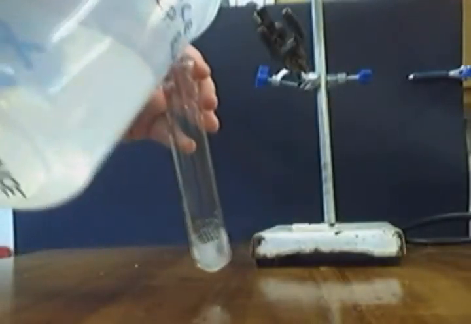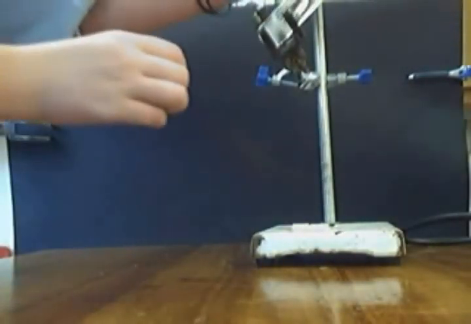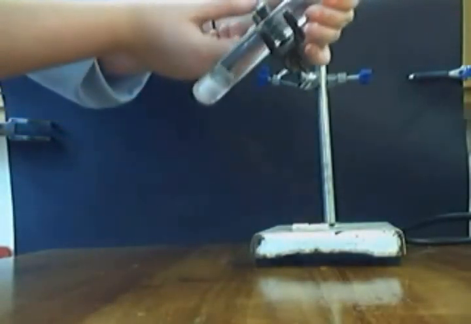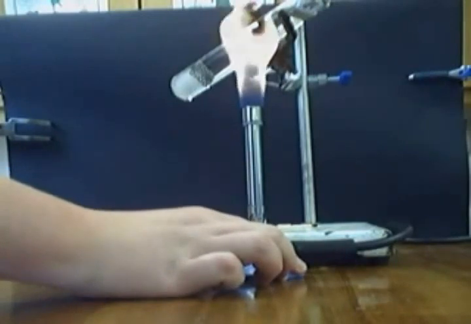Thermal conductivity in liquids. As expected from their structural arrangements, liquids are very poor conductors of heat. If you put a piece of ice in a boiling tube, add some water, and then clamp it, using a Bunsen flame, you heat the upper part of the tube.